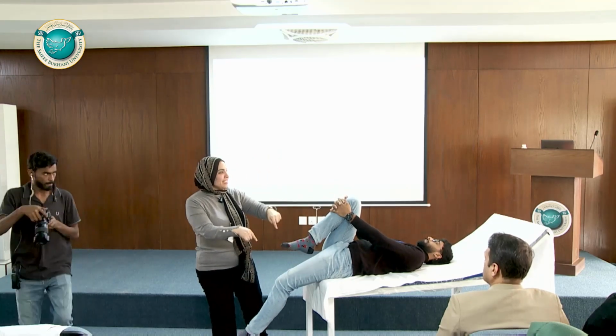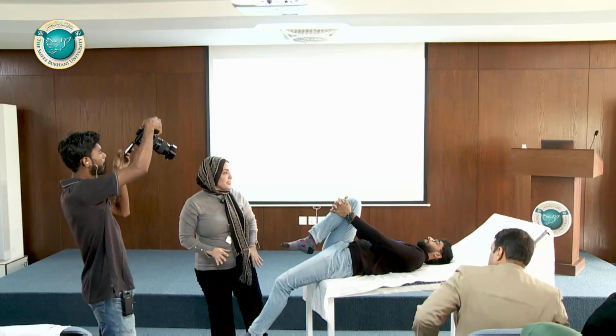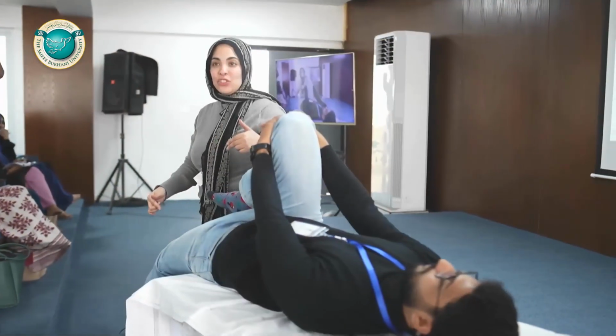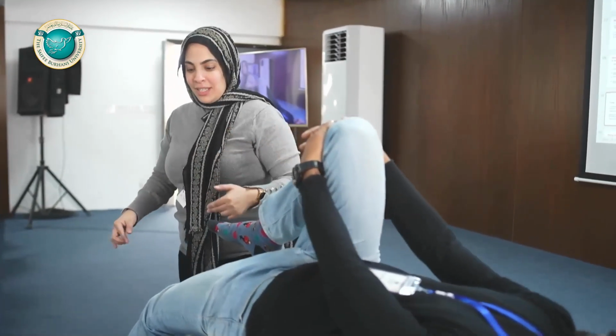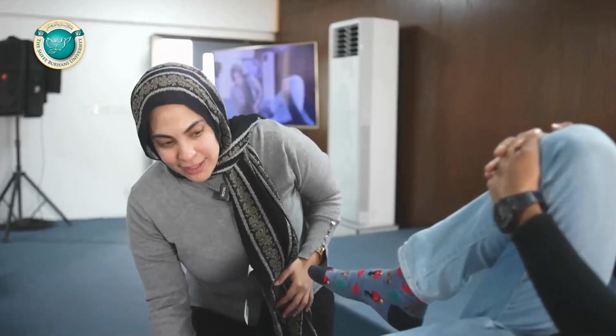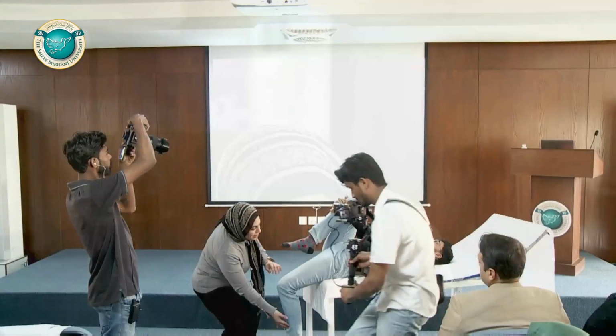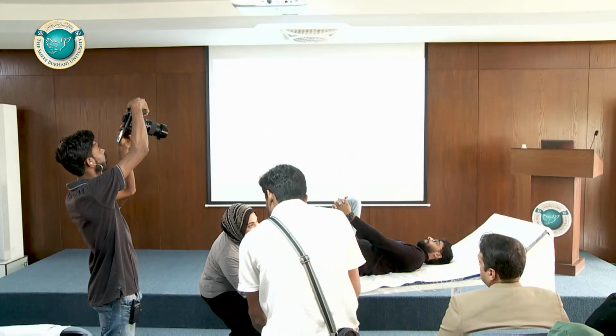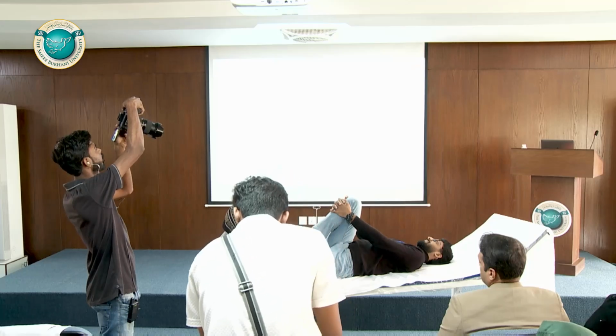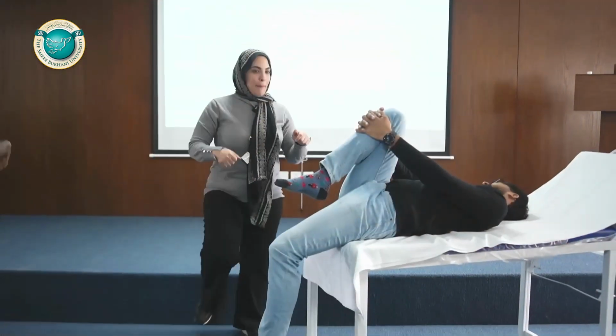The action of rectus femoris, right? Knee extension. So if I did this, I want to stretch the attachment at the knee. I will need to stay still. It can't. You see?